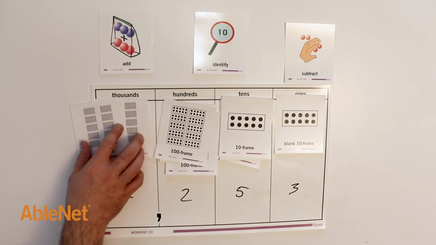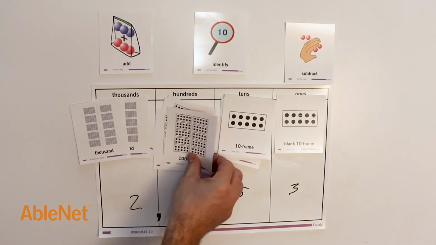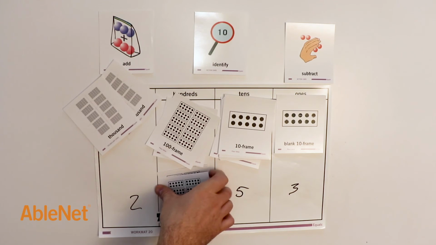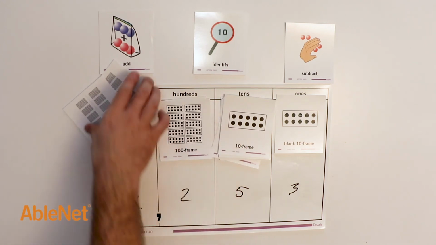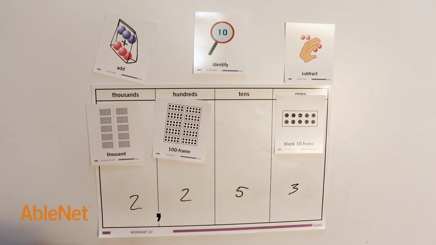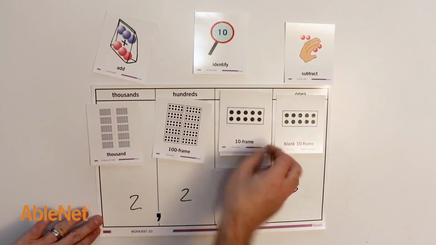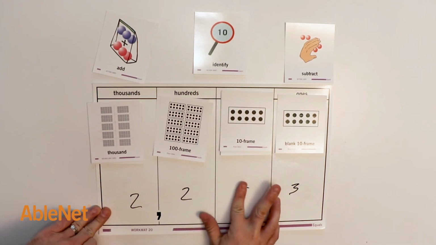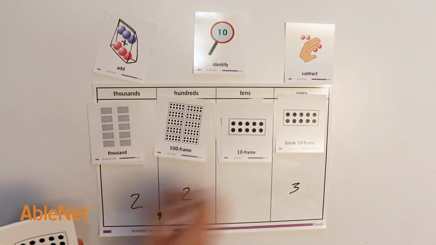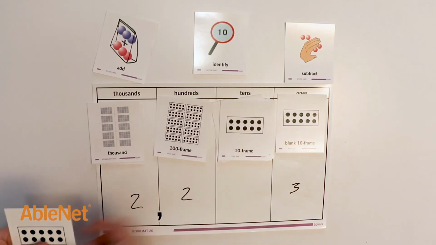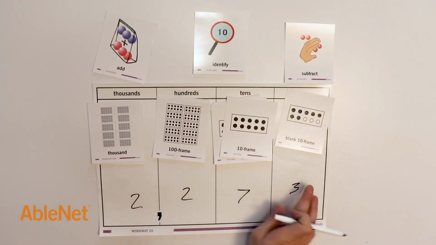Now I can subtract. 2,000 take away 0 is 2,000. 400 take away 200 is 200. 120 take away 50 is 70. 10 take away 3 is 7.